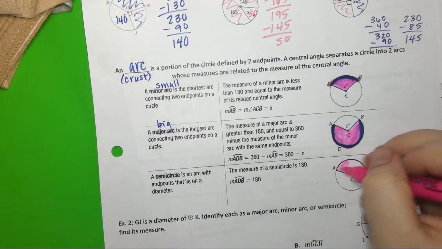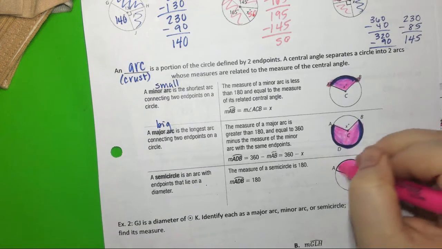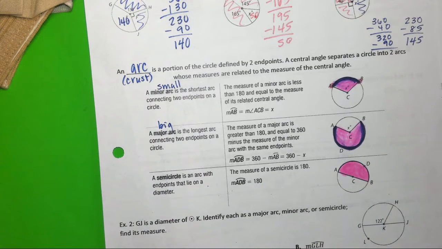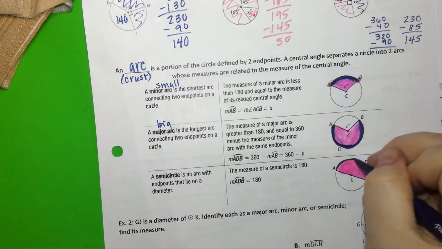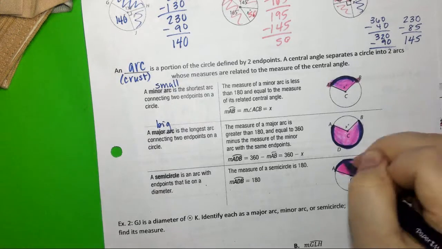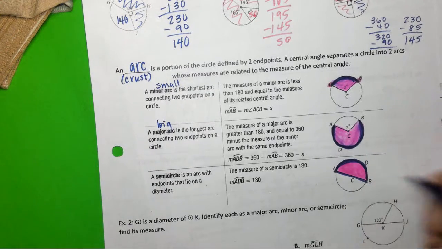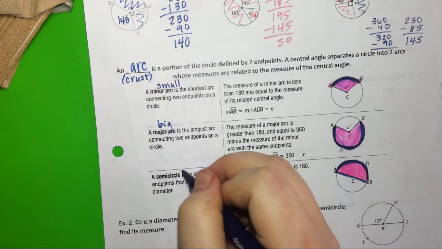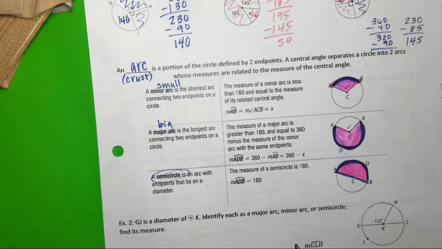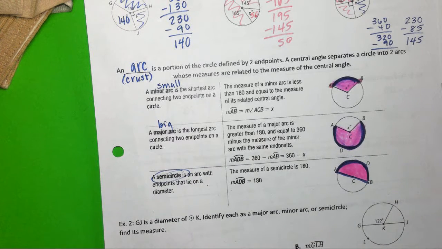And then of course, if you have, like, it's not minor, it's not major, it's somewhere in between, and it's exactly half the circle. We've already heard that vocab term before. It's called a semicircle. You had to know that vocab term when we did area of a circle.